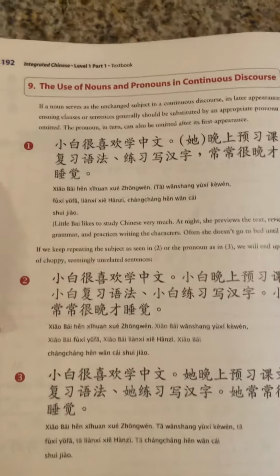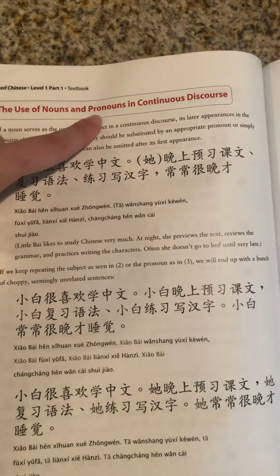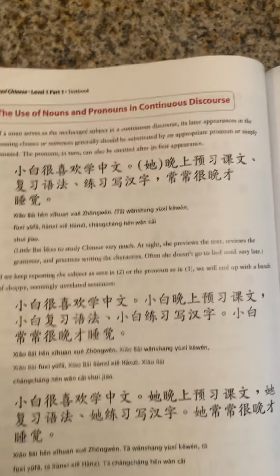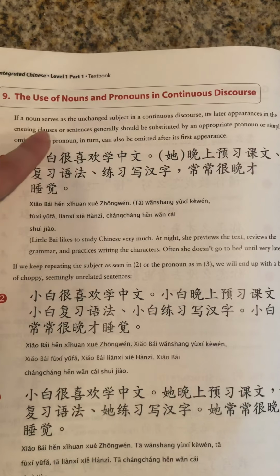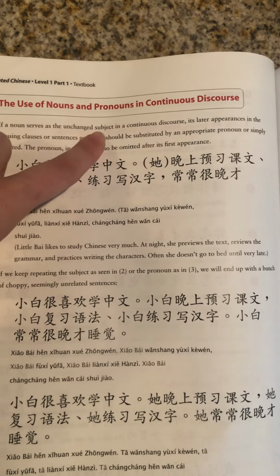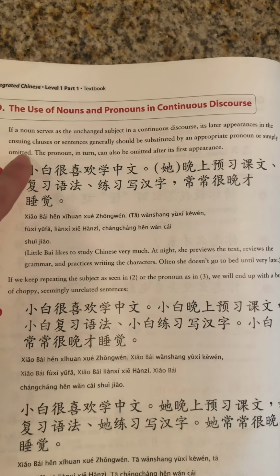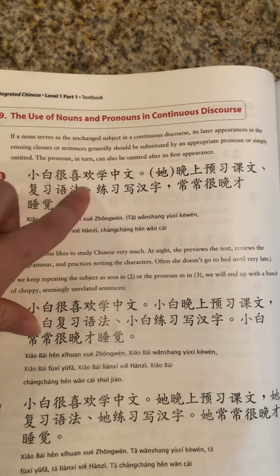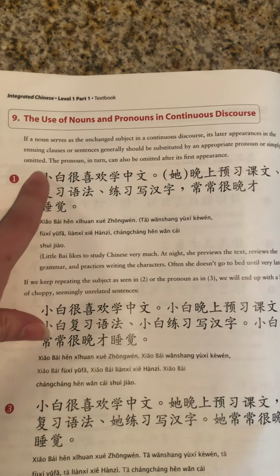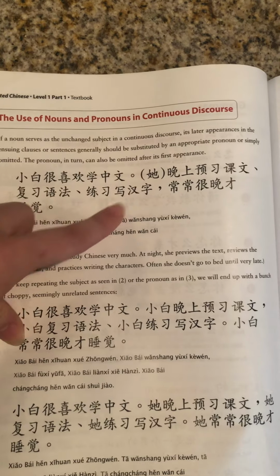So let's look on the next page, 192, page 192. The use of nouns and pronouns in continuous discourse. Okay, so let's see what that means. If a noun serves as the unchanged subject in a continuous discourse, its later appearances in the ensuing clauses or sentences generally should be substituted by an appropriate pronoun or simply omitted. The pronoun, in turn, can also be omitted after its first appearance.